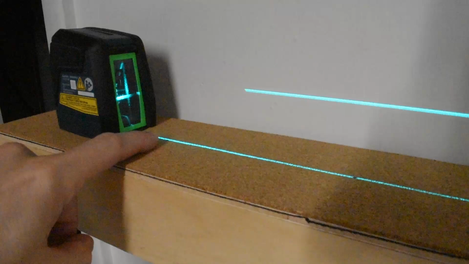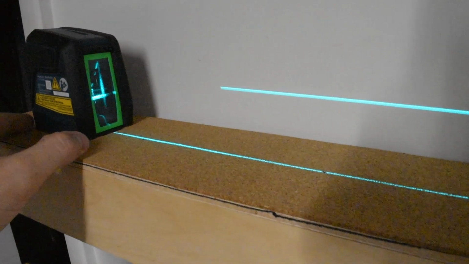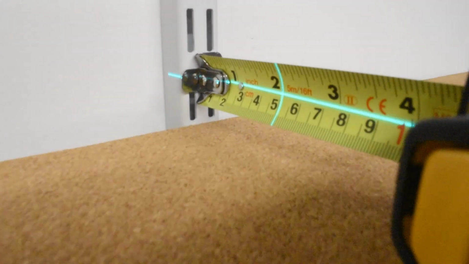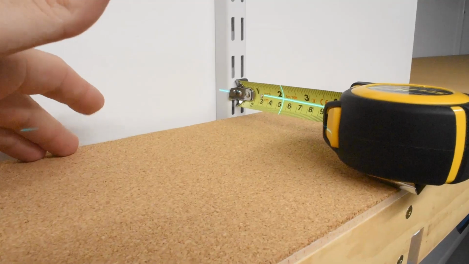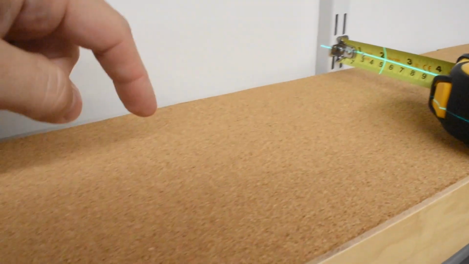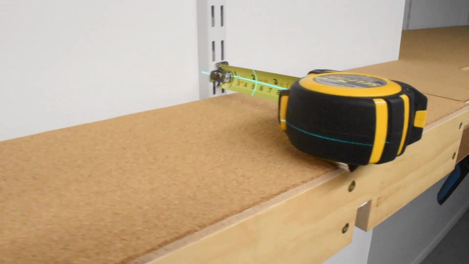So basically what I did was I made a mark here and I just twisted this on its axis until this line was exactly 2 inches from the back of the module over here. So now all I have to do is make some dots and connect some lines along that laser line, and then I'll be good to go for this part.